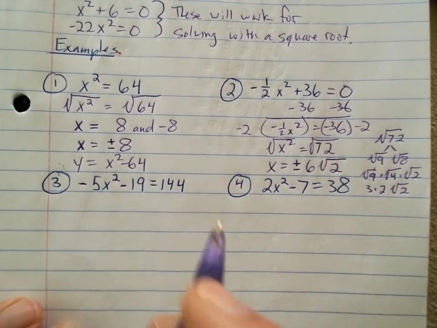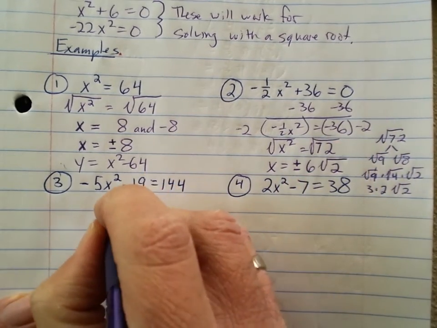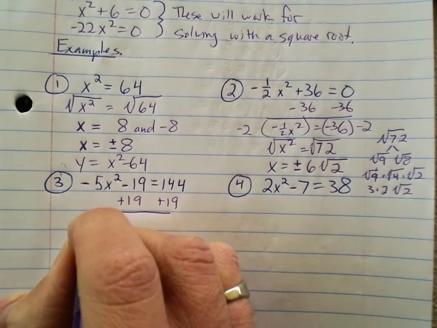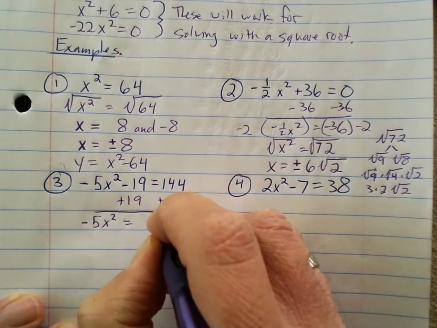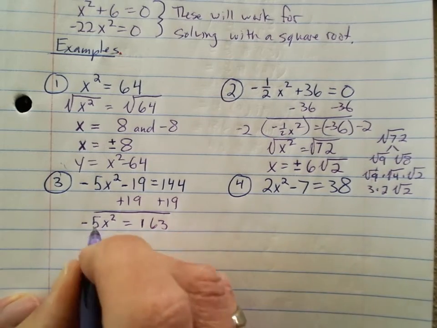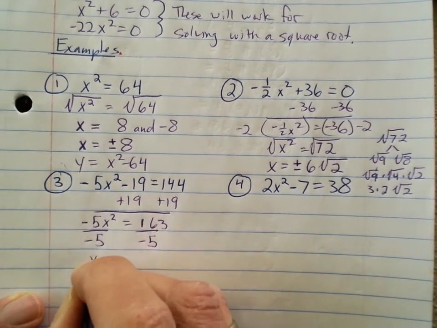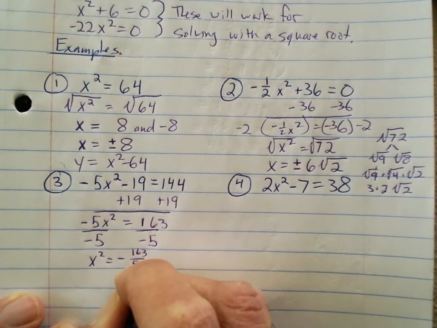Now, number 3. Similar to number 2, add 19 to both sides. You get negative 5x squared equals 163. Then you divide by a negative 5, so you get x squared equals negative 163 fifths.